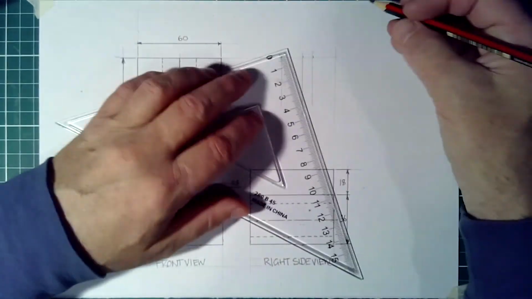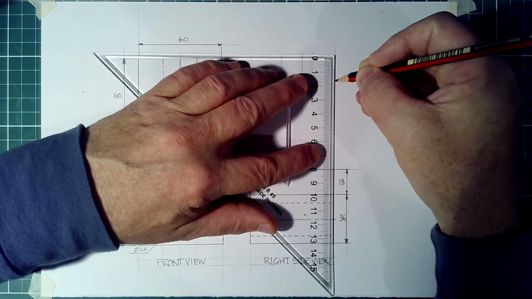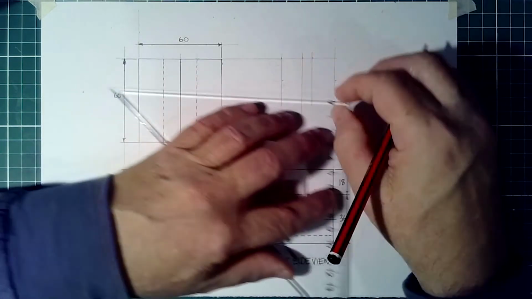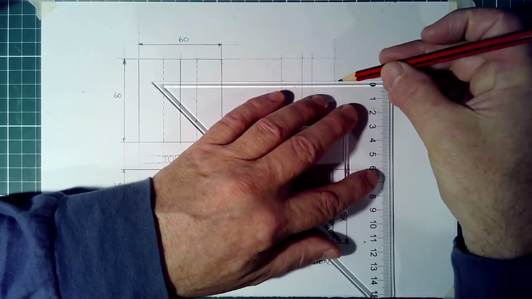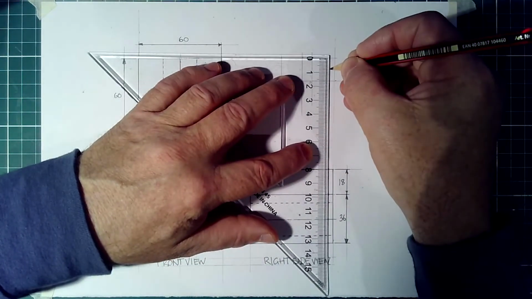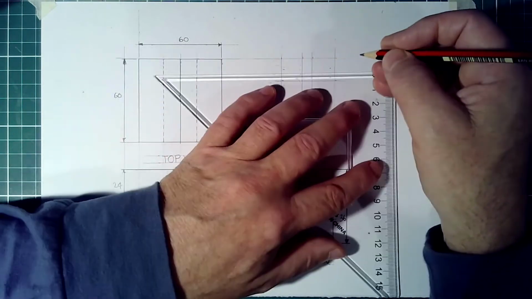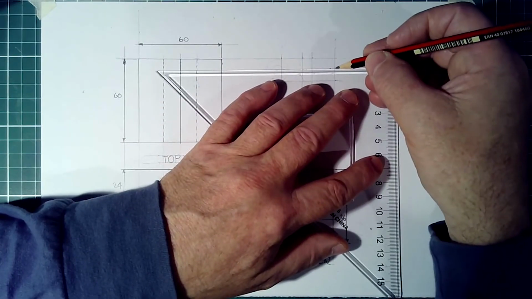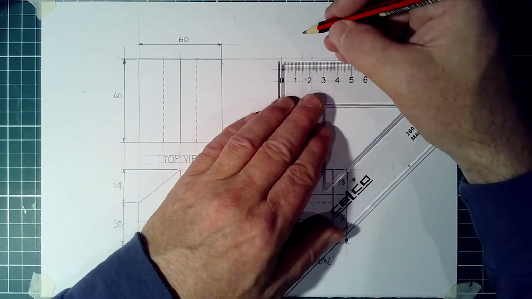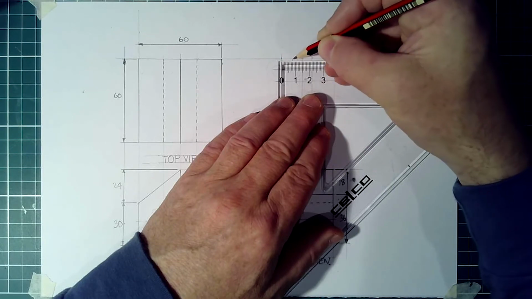16 across. I need a center at 8. Draw that in lightly, and I need a center for the circle, again at 8.